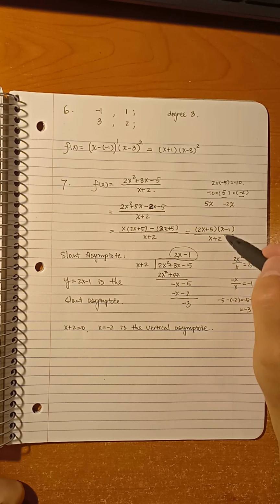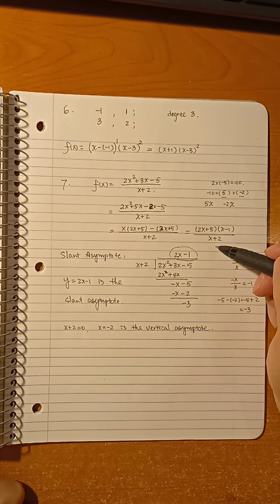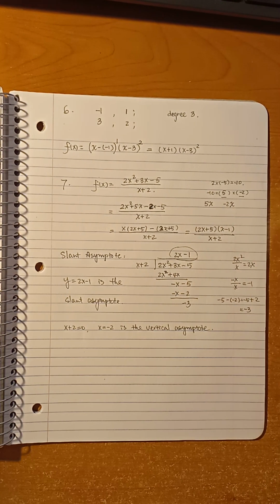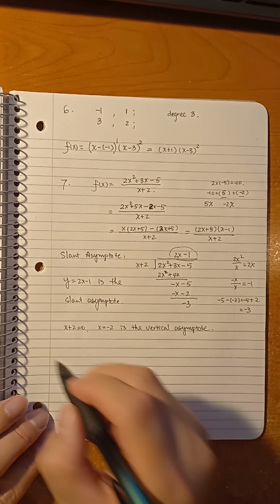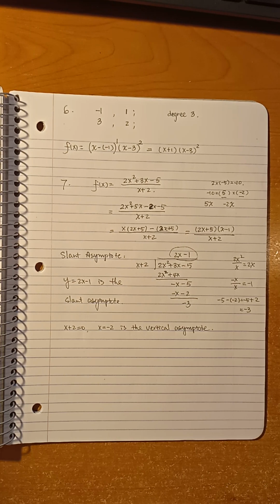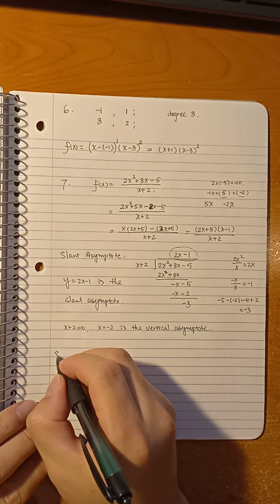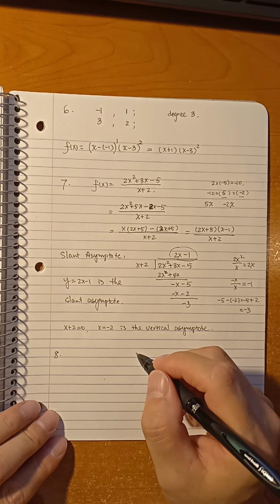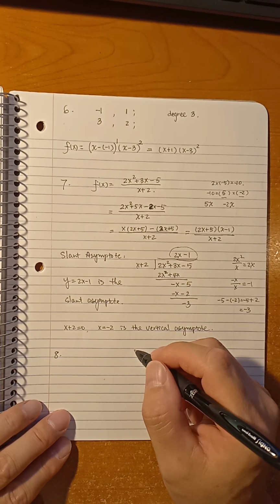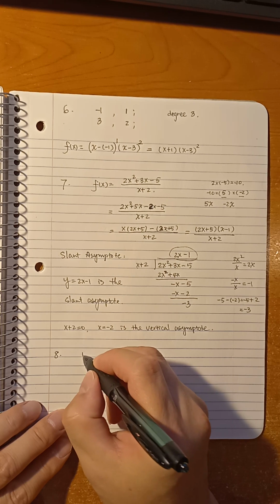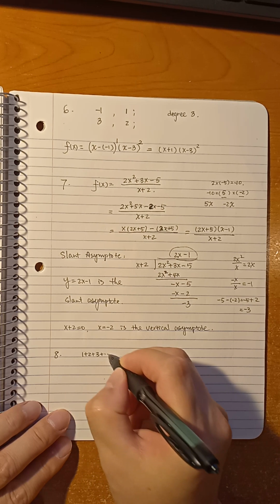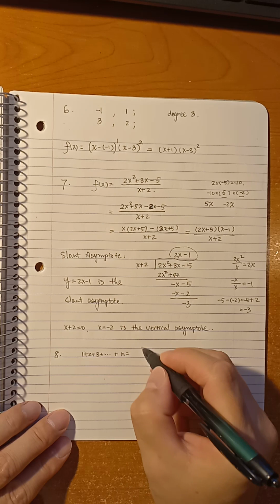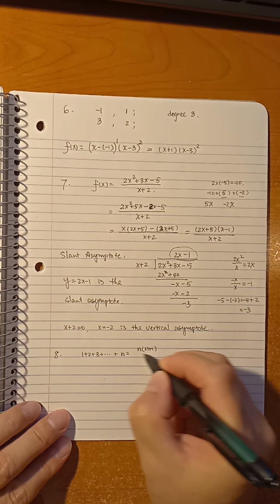This is correct only when you have rational function in lowest terms. You have to cancel all the duplicate terms from top and the bottom. Okay, so that's our problem 7. And then let's do problem 8. Problem 8, we are going to use mathematical induction to prove this statement. It says 1 plus 2 plus 3 plus up to n is always n times n plus 1 over 2.